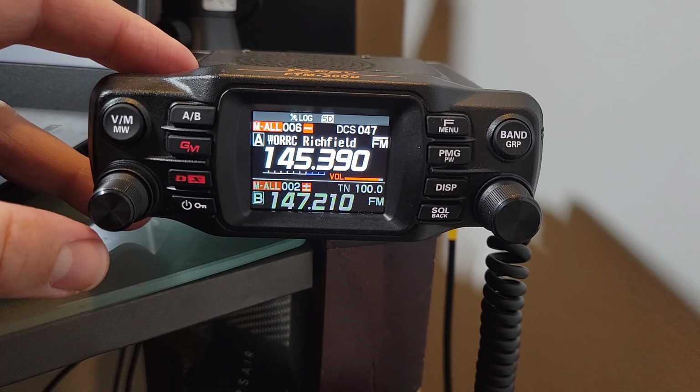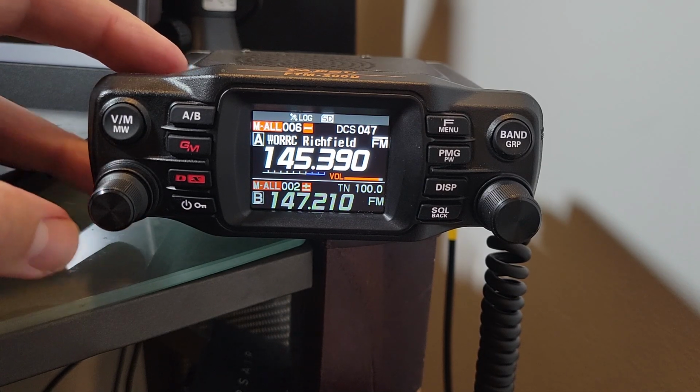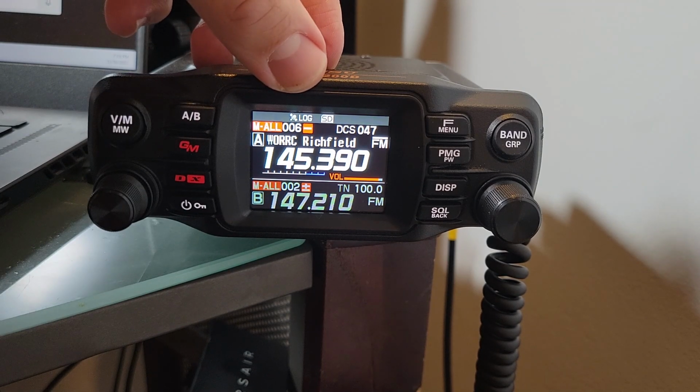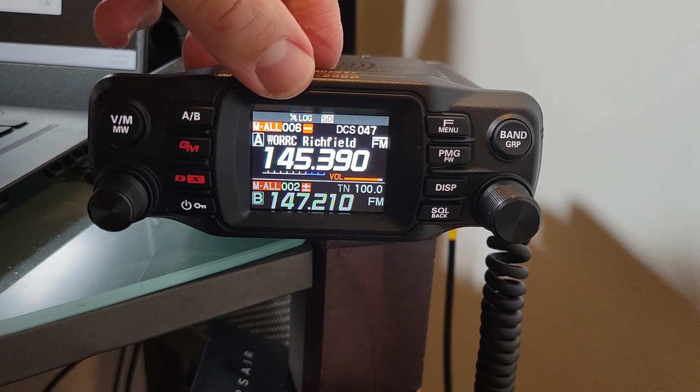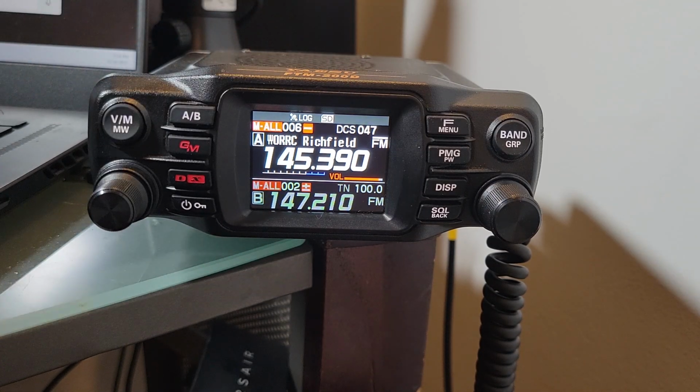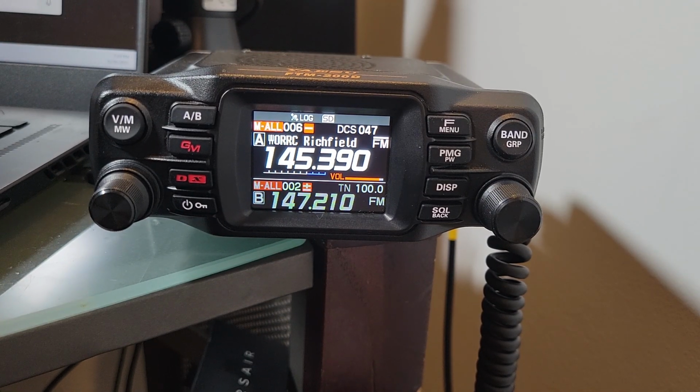A couple more things to look at. The very top there, you'll notice that it says log. That means the GPS function has been engaged and it will log as you are mobile. And then next to that it says SD. That means I've got a micro SD card slotted and I can use that to record all the settings, record memories, record pictures, and record messages that come in.